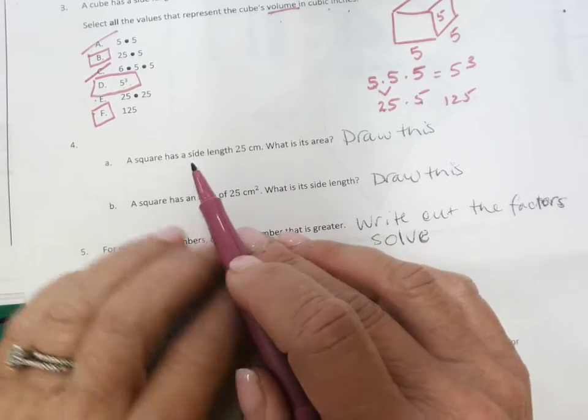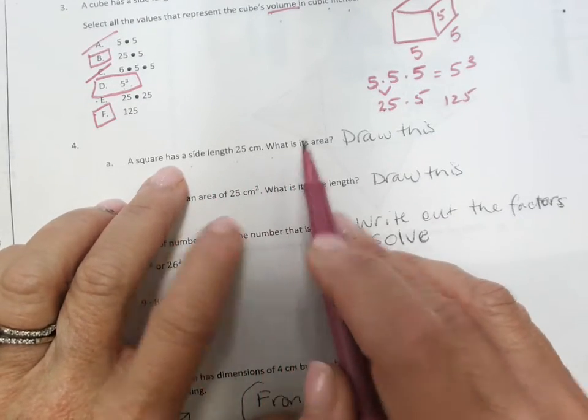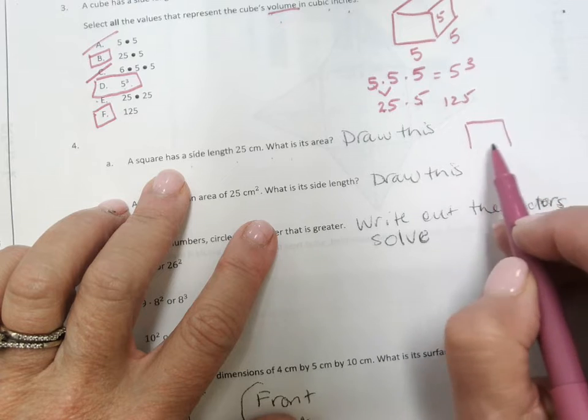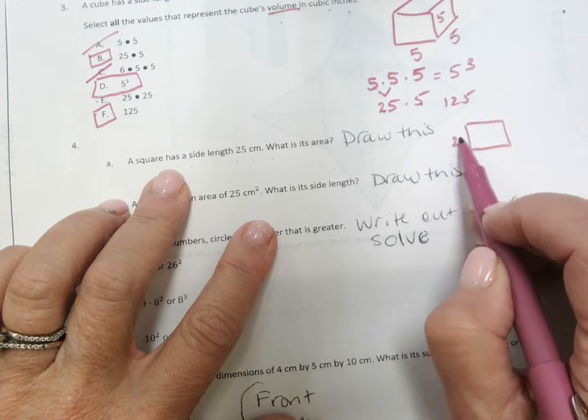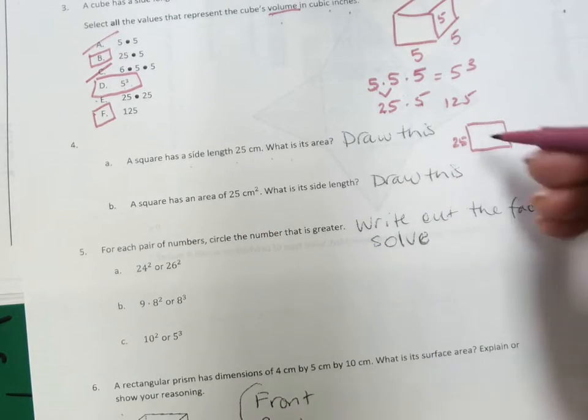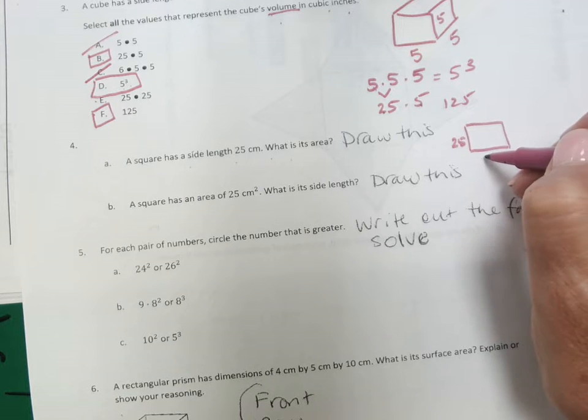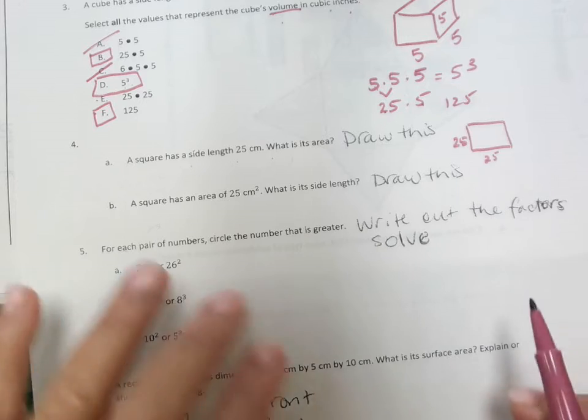Number 4. A square has a side length of 25. What is its area? So I know that squares have 2 equal sides, well, all 4 equal sides. So these 2 measurements, the base and the height, are both 25.